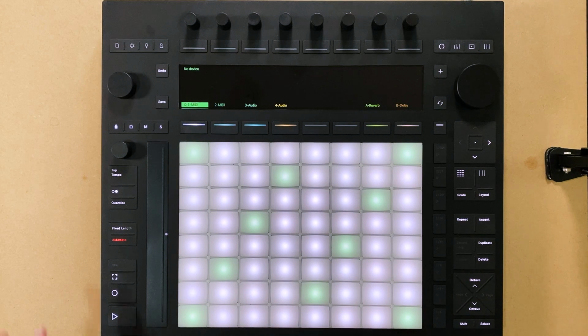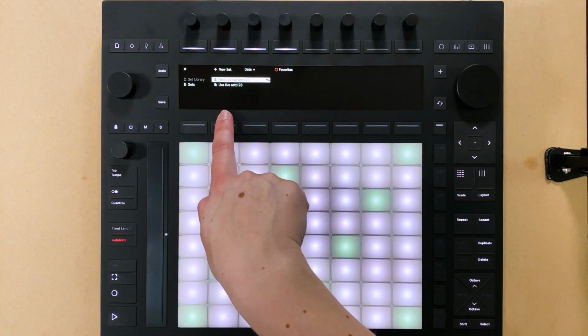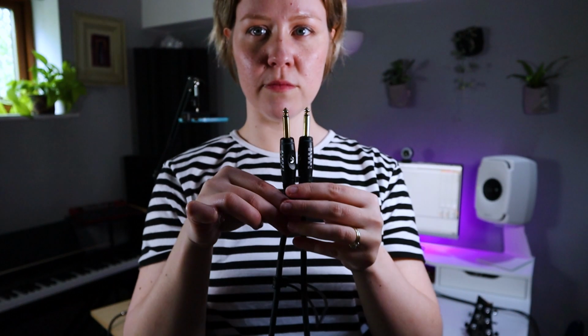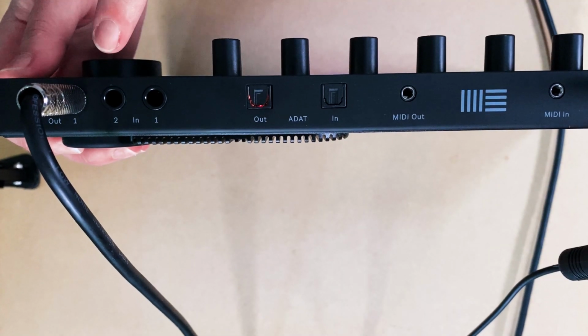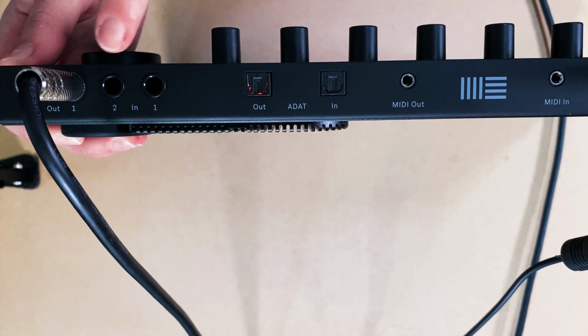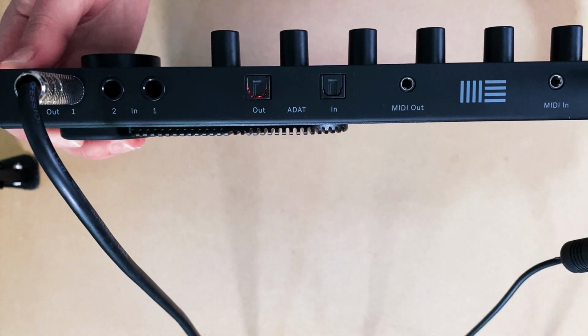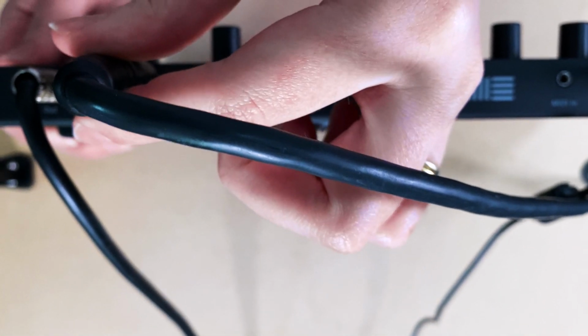Now when we have everything set up in the browser and we have selected assets in our Push, we're gonna start by recording some guitar. I have an electric one here, beautiful. We're gonna get one of the jack to jack 1/4 inch instrument cables. Other side goes into your guitar. And in the Push, we're gonna go into the back of it and find where it says in 1 and 2. So this guitar cable, I'm gonna now go to the in 1. So input 1. There we go.